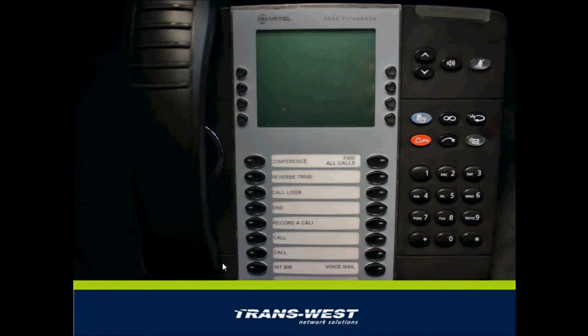Above, we have a conference key to build up to a four-party conference. And to the right, we have a forward key to forward your extension. And then down at the very bottom right-hand side, we have that voicemail key, also used to access your mailbox. You'll simply press that voicemail key, dial star followed by your mailbox, and enter your passcode when prompted. So that was a quick overview of an 8568.